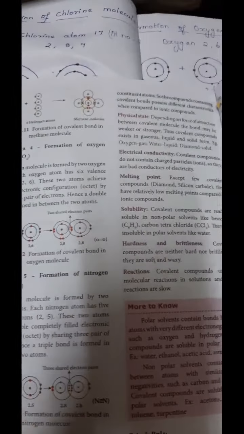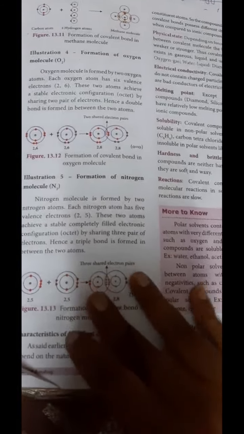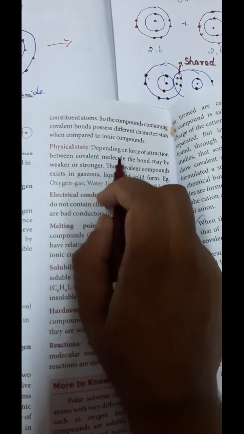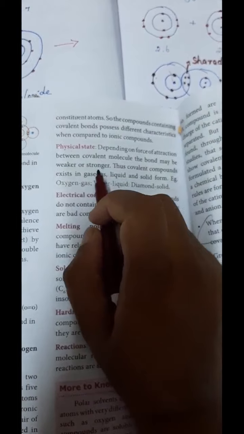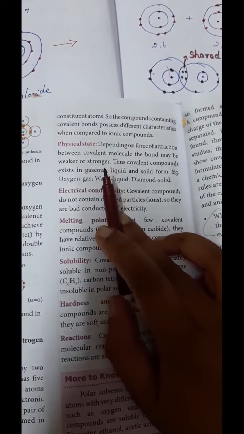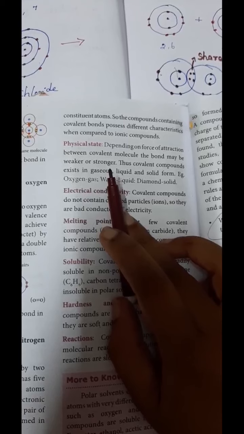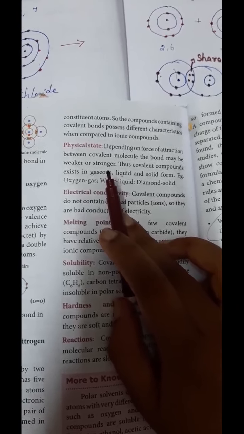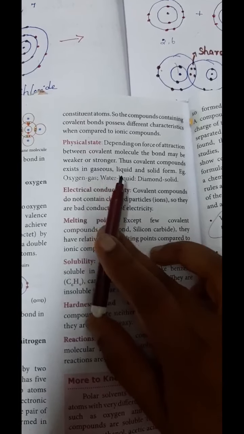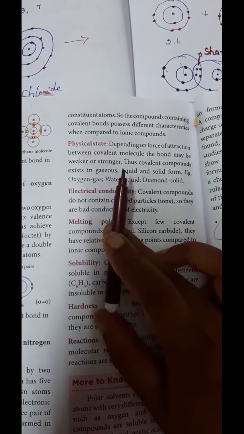Look at the properties of covalent bond. As I said, the properties depend upon the nature of bonding. Depending on the force of attraction between covalent molecules, the bond may be weaker or stronger. The bond can be a weaker bond or a stronger bond. Covalent bond exists in gaseous, liquid and solid form, just the opposite of ionic bond. Ionic bond will exist in solid state, I told you. Here it may exist in solid state or liquid state or gaseous state depending upon the bond formation. Is it clear?